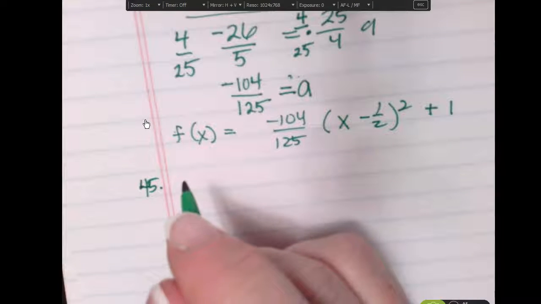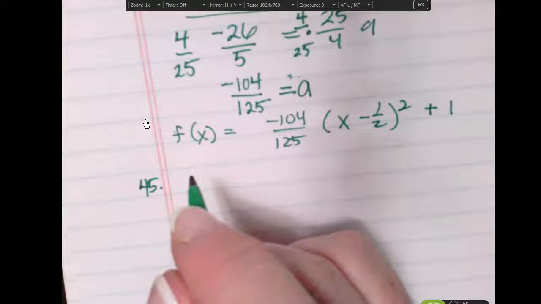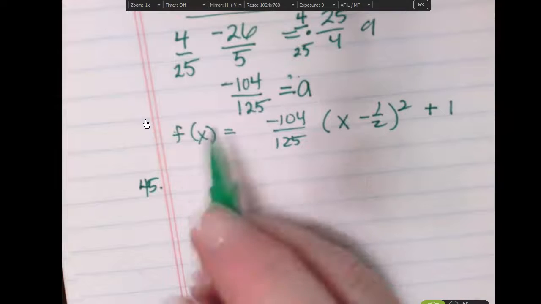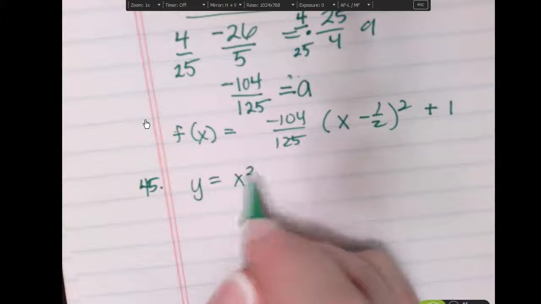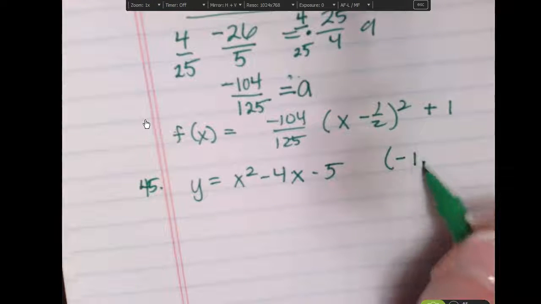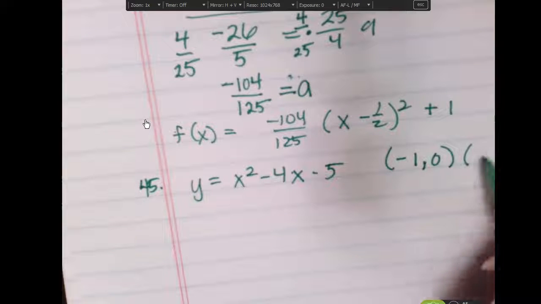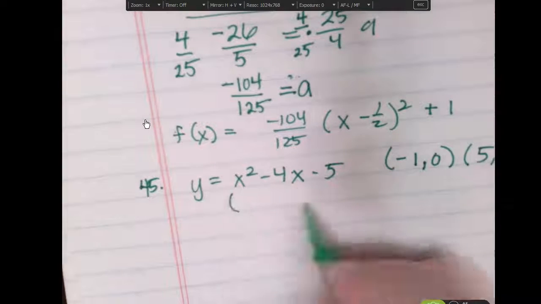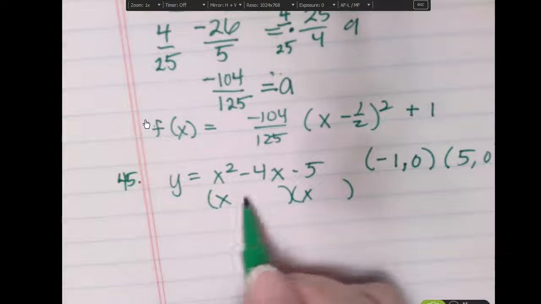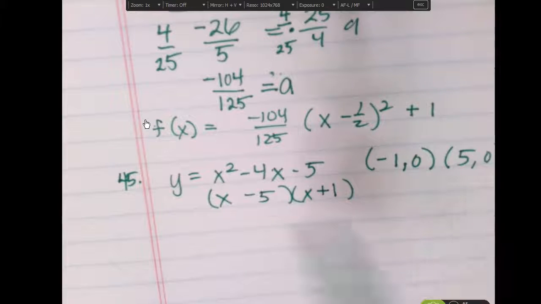We have a picture that's given. So I guess from the graph we should be able to look there and see what the intercepts are. So let me just write down the problem real quick. We get y equals x squared minus 4x minus 5. And in the picture, it looks like the intercepts are negative 1, 0, and positive 5, 0. So if I factor this, I should get negative 5 and positive 1. And that's what I get.